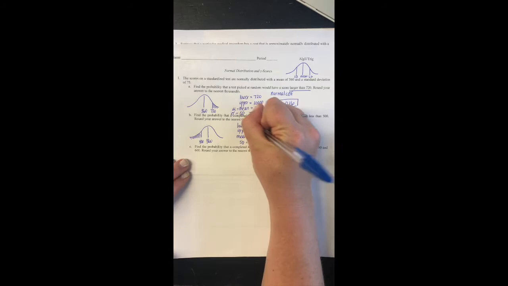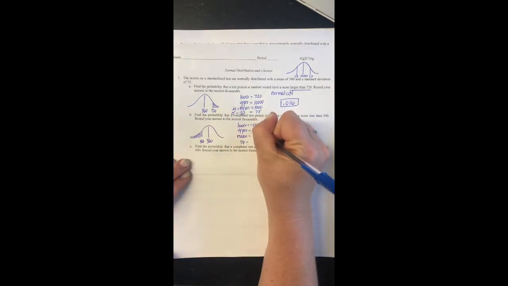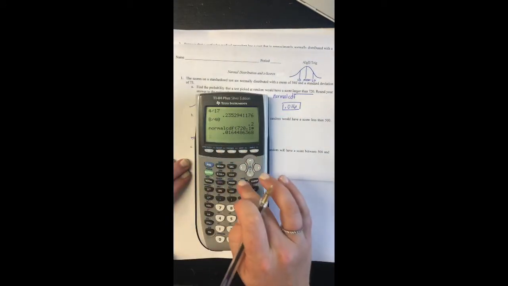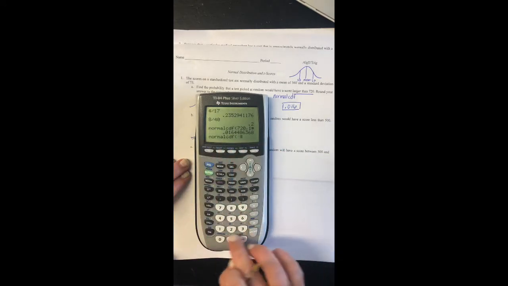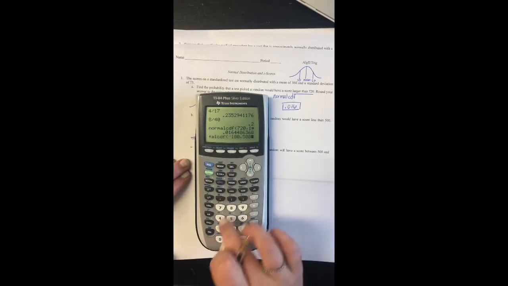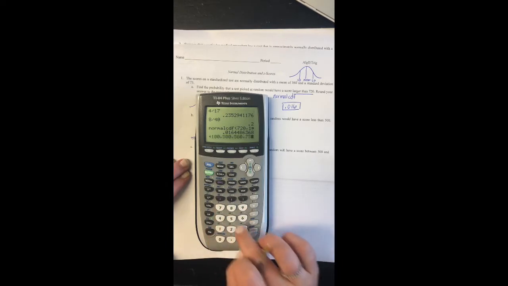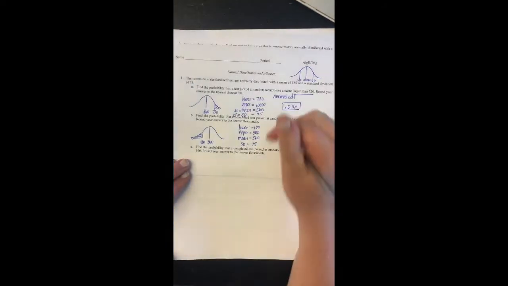I don't know, to play it safe, I'll just use like negative 100. It really doesn't make a difference. You're still going to get the same answer. This time, my upper value is going to be 500, but my mean and my standard deviation are still going to be the same. Okay, so second variables, normal CDF. Make sure you don't use normal PDF. Negative 100, comma 500, comma 560, comma 75. This time this is a little higher. It says 0.212, so about 21.2% of scores will be below 500.